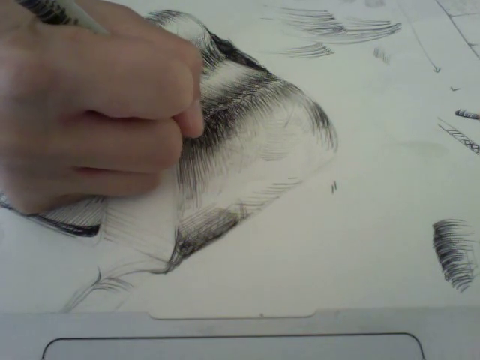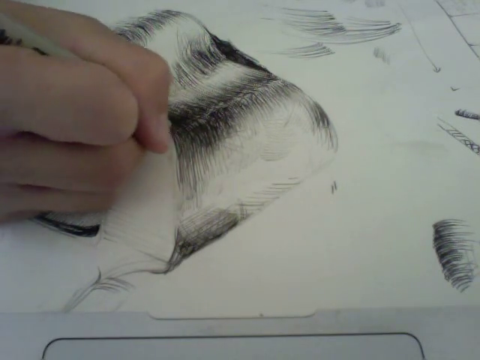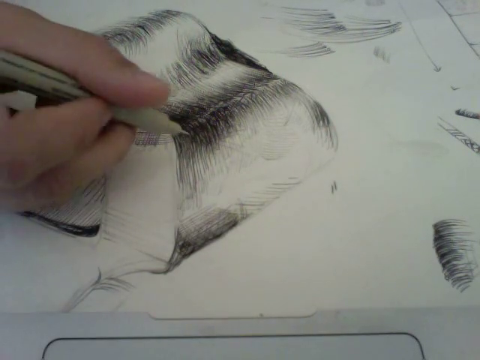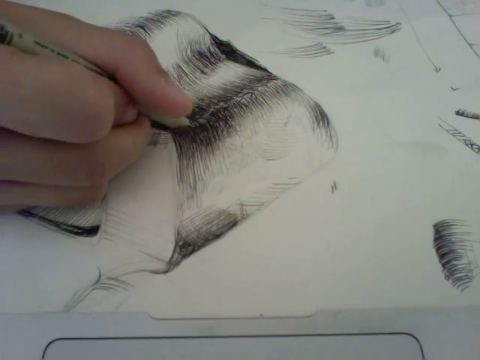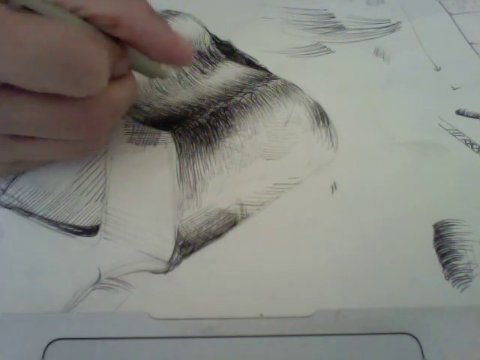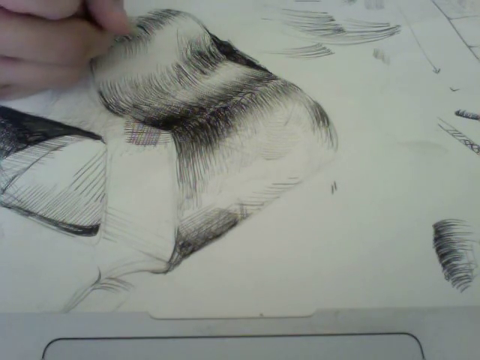So here we've got this object, and I've been going over this and over this. I'm going in the right direction, right? When I want it to be going in this direction, I'm going like that. Then it turns and I'm going like this. Then it goes like this. I just keep building up this sort of feel. And then here there's a highlight, so I gradually let the lines dissipate. And then back over here and keep going.